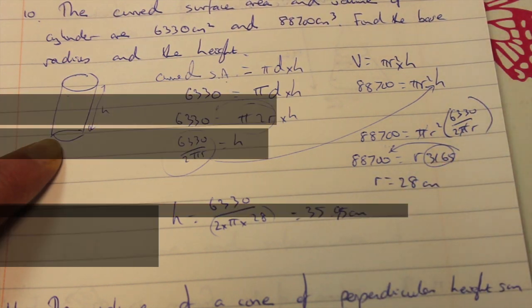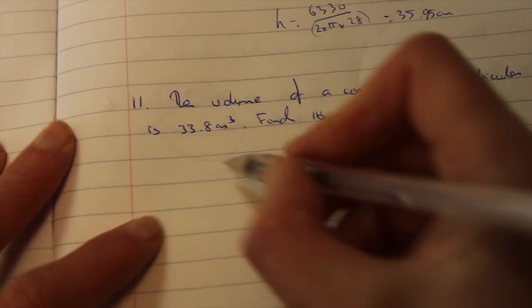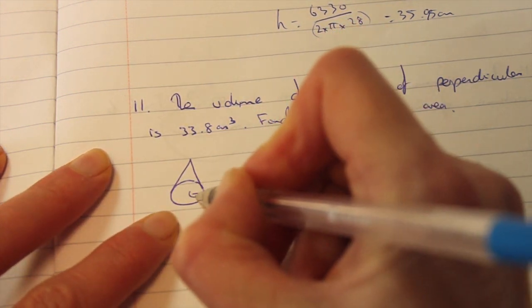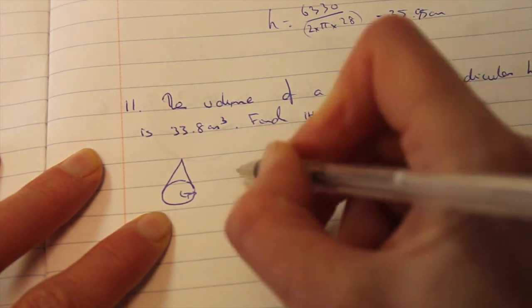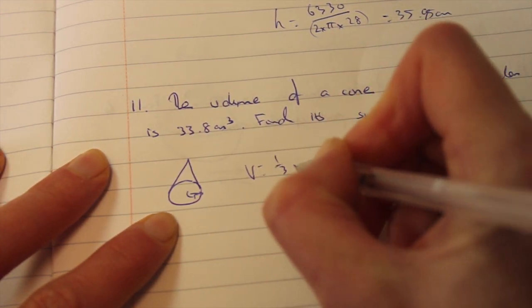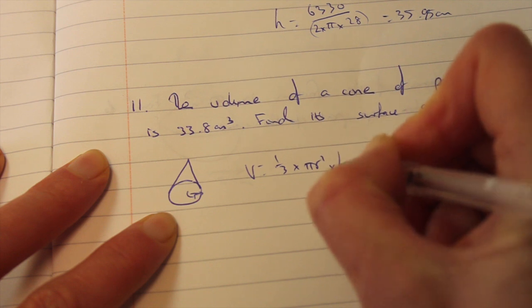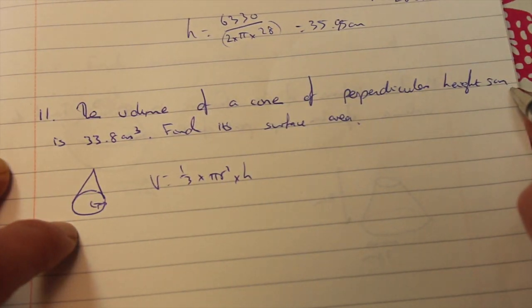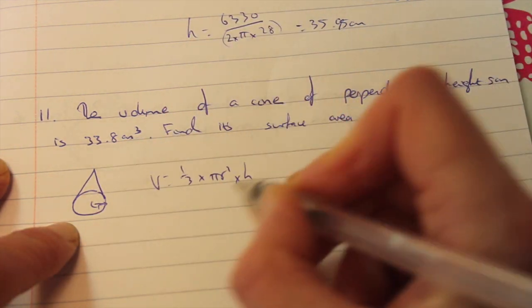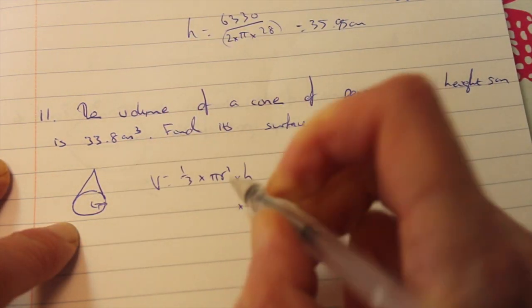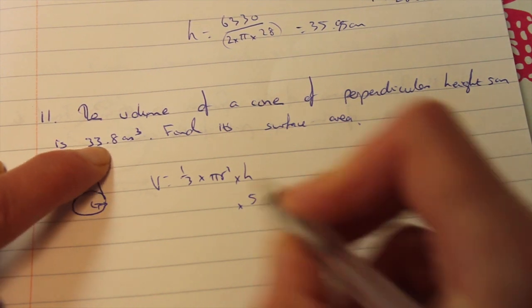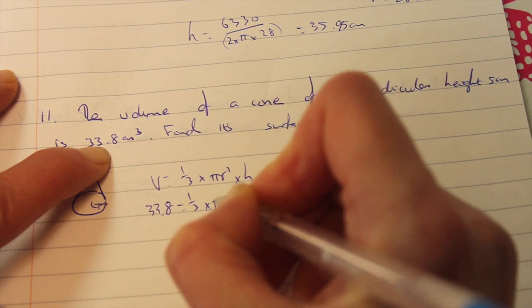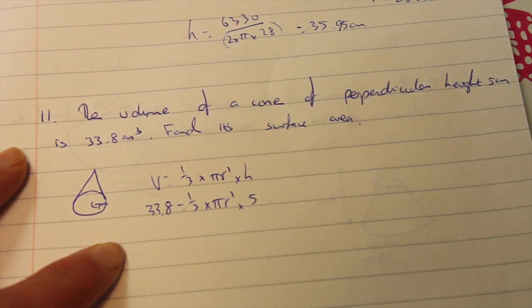35.95 centimetres. The volume of a cone, so I like to draw out the picture here. Now, the volume of any type of pyramid is a third the base area, which is pi r squared, times the straight up height. You're told it's got a perpendicular height of 5, so that's the height there is 5. You're told the volume is 33.8.